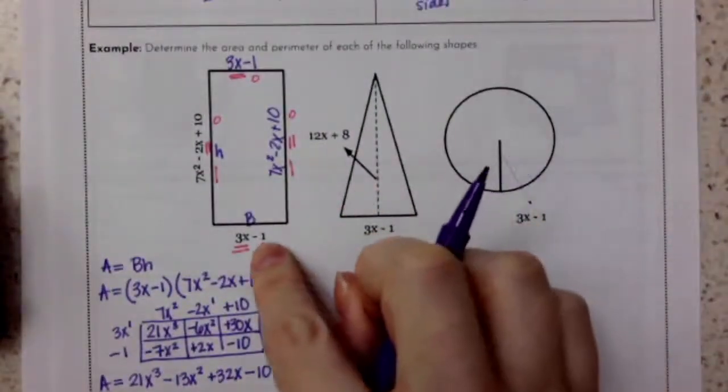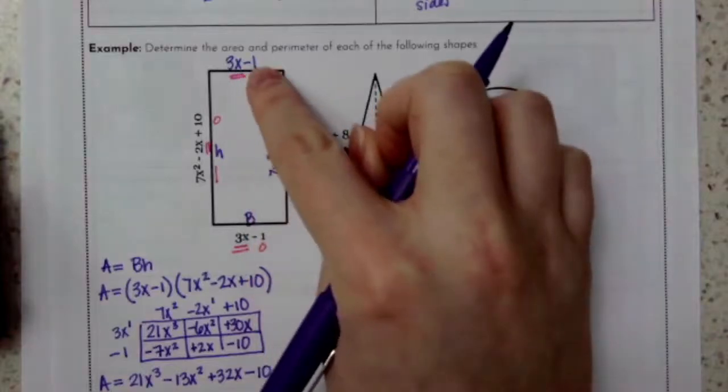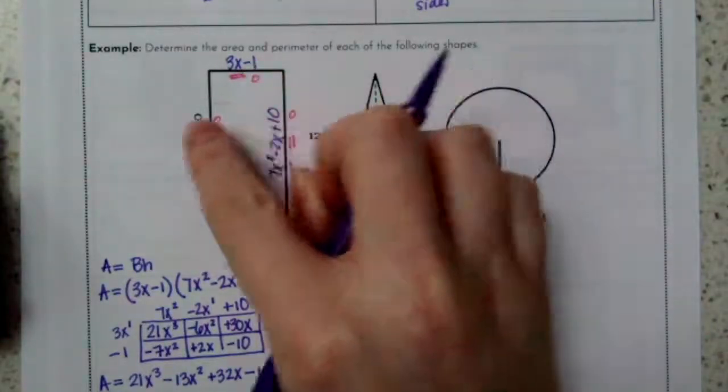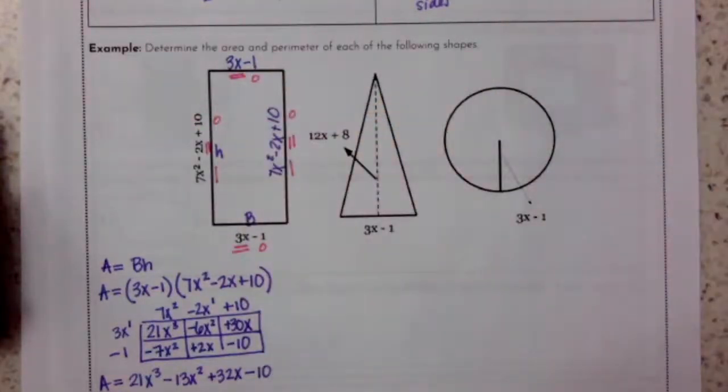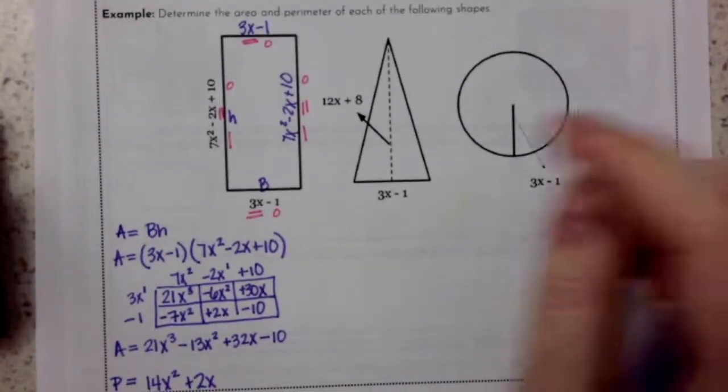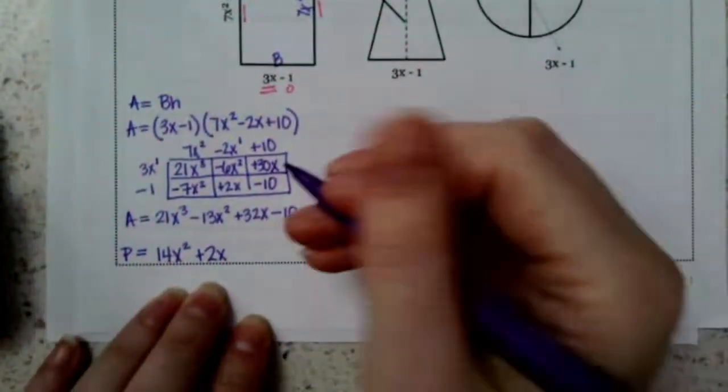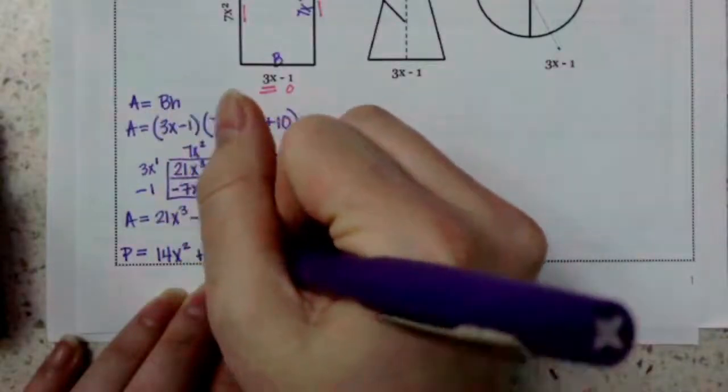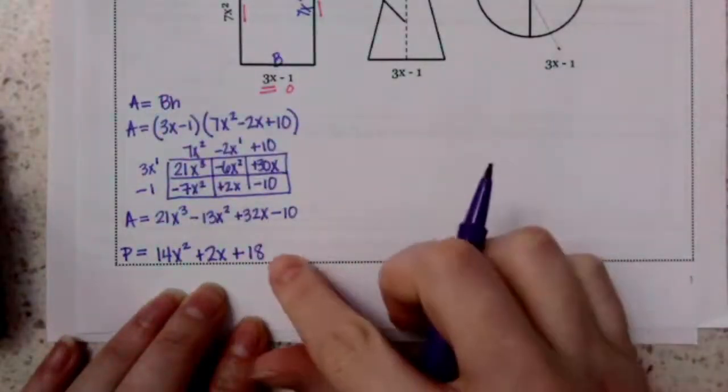And lastly, we have our constants. So minus 1 and minus 1 is minus 2. 10 and 10 is 20. 20 minus 2 gives me 18. You could also type those in a calculator as well. And that is my perimeter.